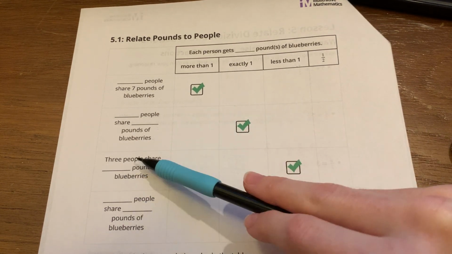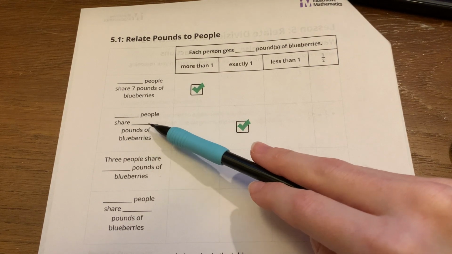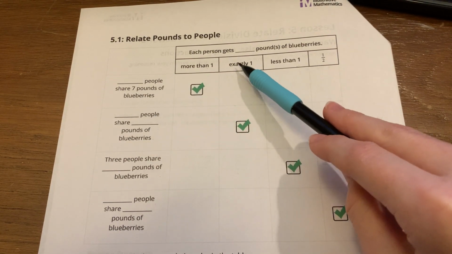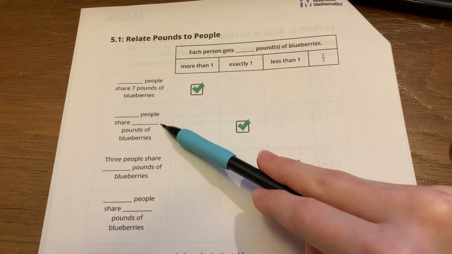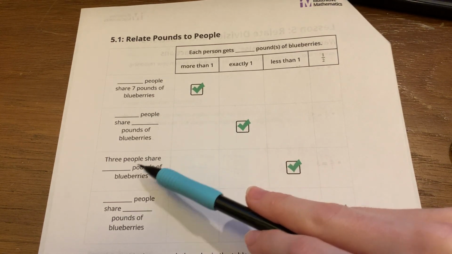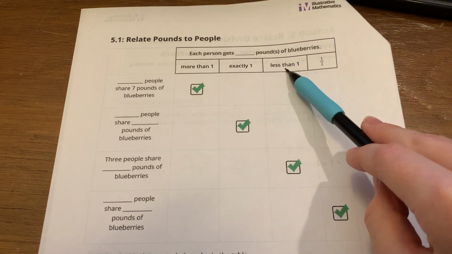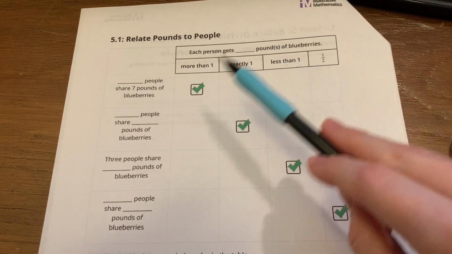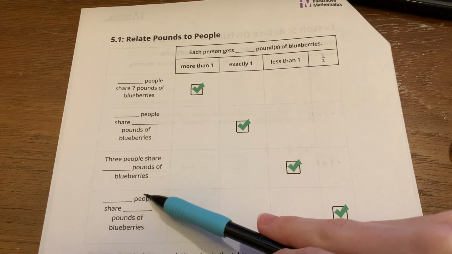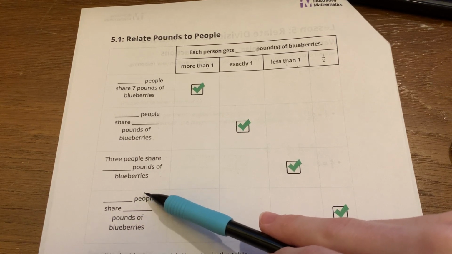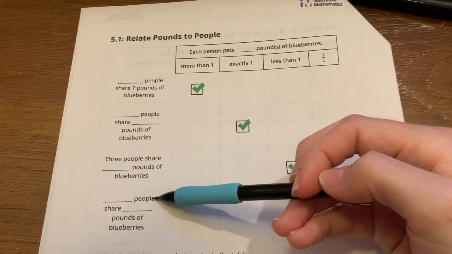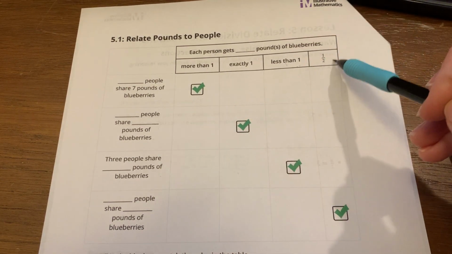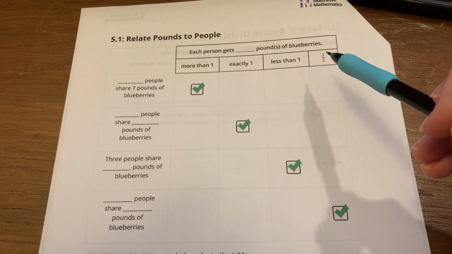So they're not going to share 1 pound of blueberries, but each person's going to get 1 pound of blueberries. And you have to figure out how many people there are and how many pounds there are. 3 people are going to share how many pounds of blueberries to get everyone having less than 1 pound. And here, you are going to say how many people are going to share how many pounds of blueberries, where everyone gets exactly half a pound of blueberries.